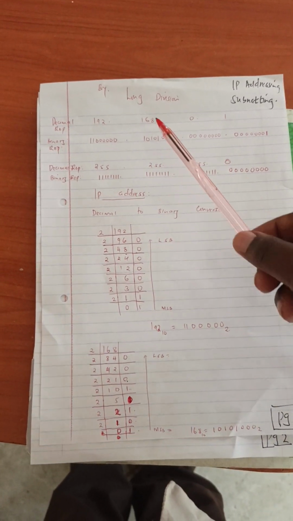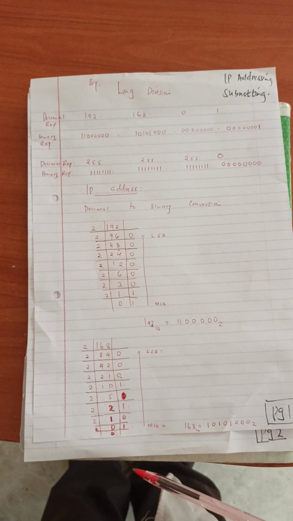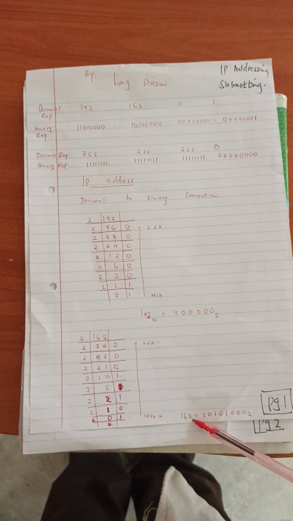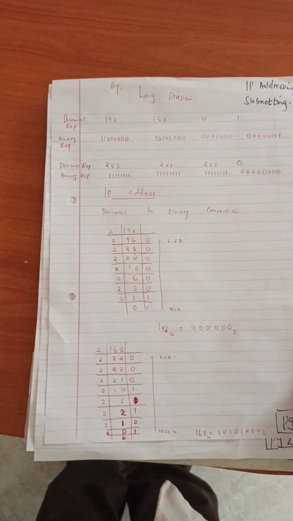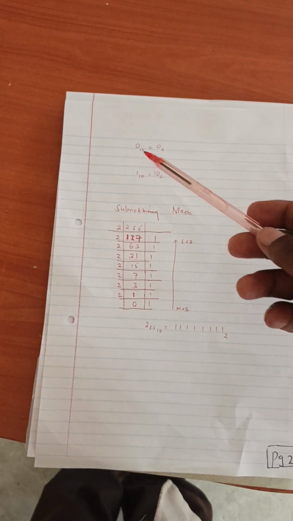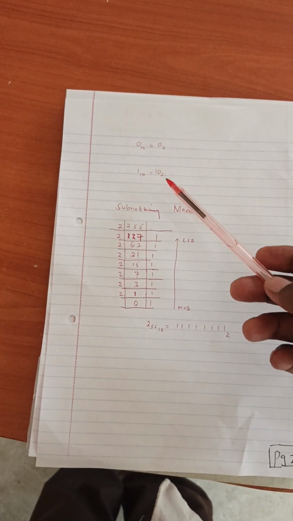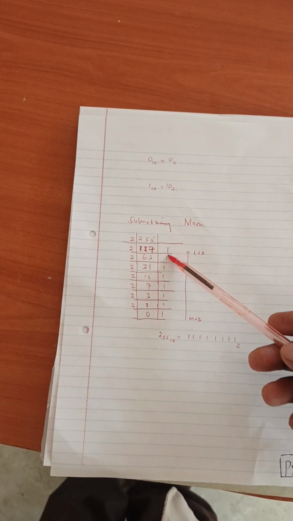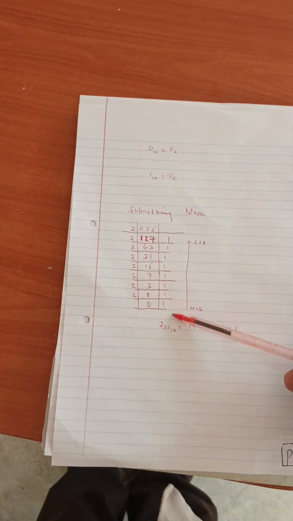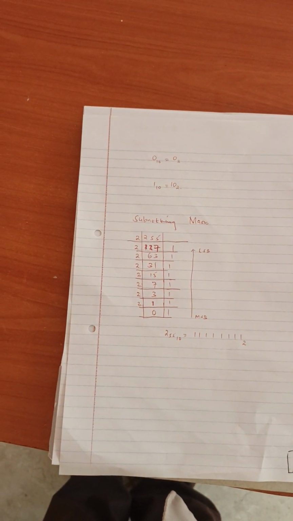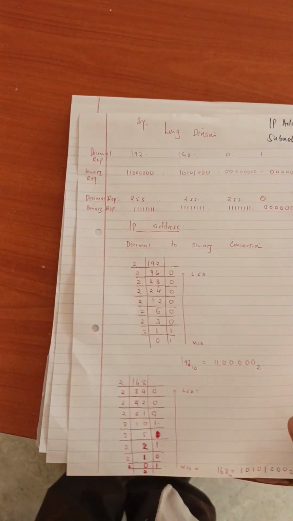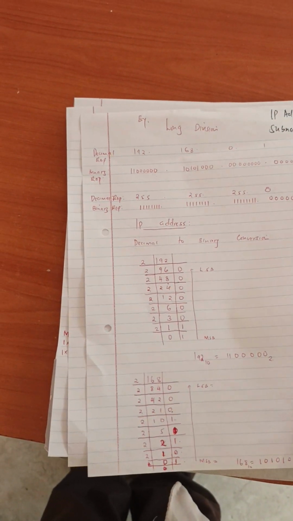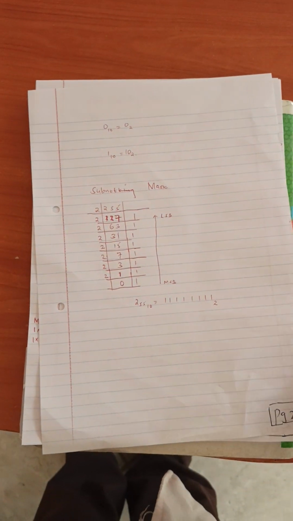Again, the 168 can be represented using this, in its decimal representation and then its binary. The 0 converted to binary is that, and 1 is 1. So the subnet mask, how we come up with all ones on our previous page, is the 11111111. This is how we come to it.